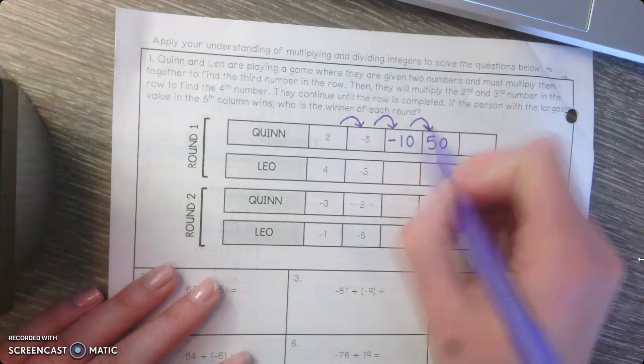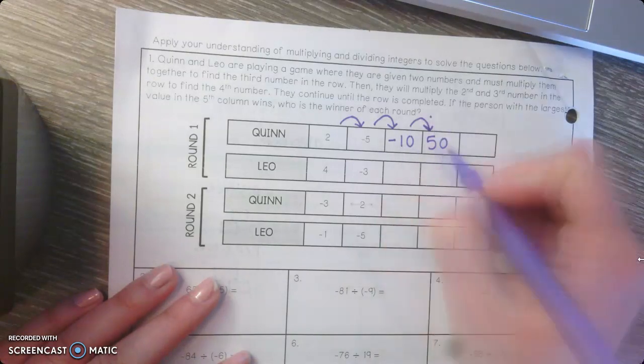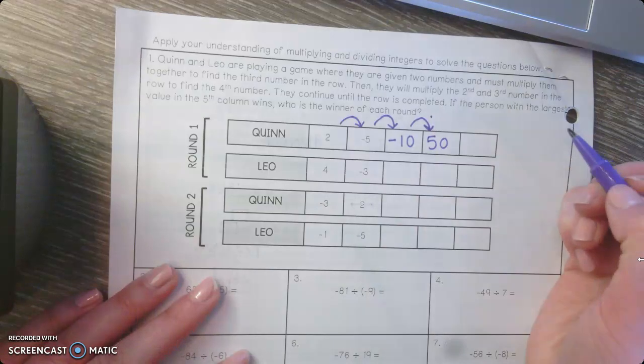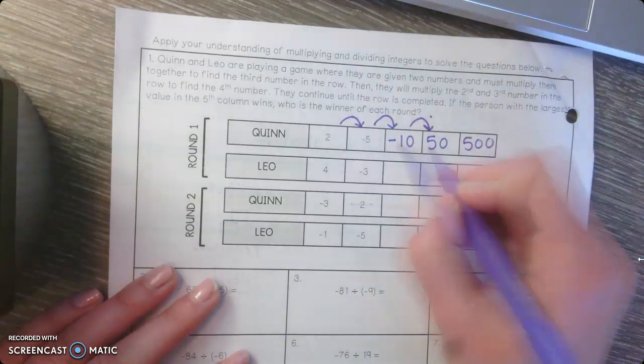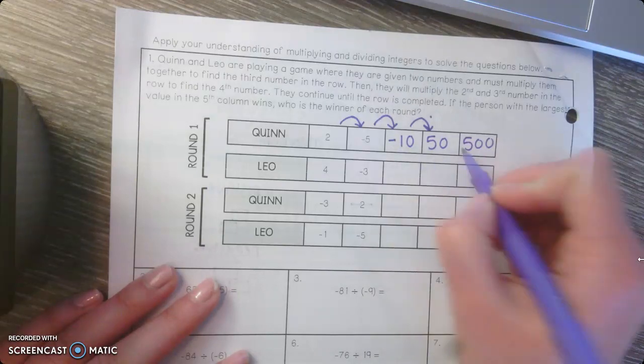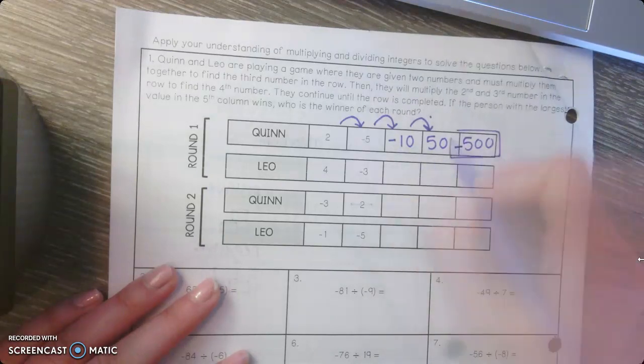Alright, next one I've got negative 10 times 50. Ooh, 10 times 50, 500. They have opposite or different signs. It's a negative 500. Okay, there's my first column.